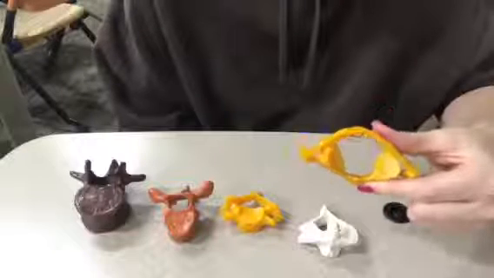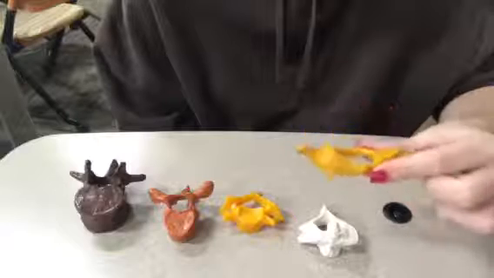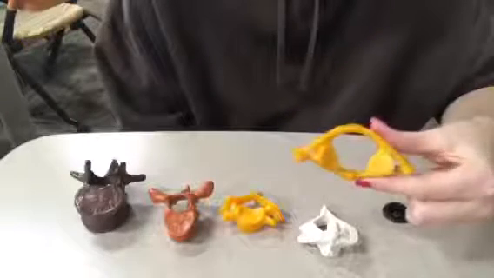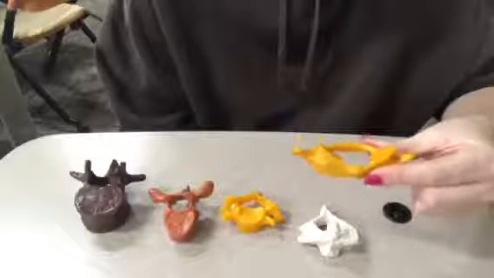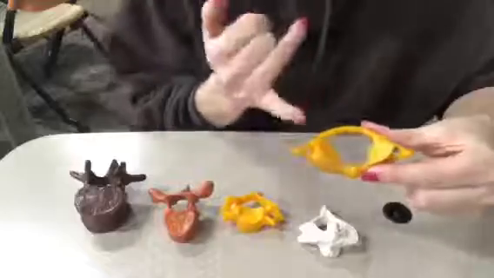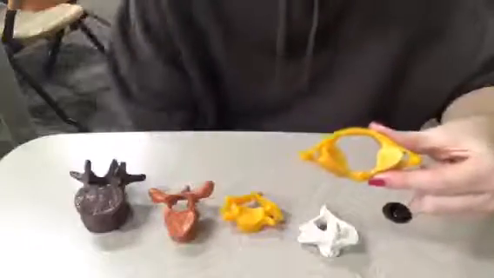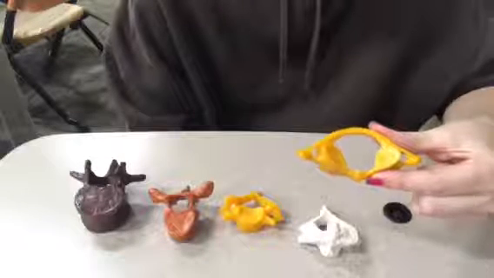So the lack of features is one thing that helps you identify this. Again, it looks like a ring. It often reminds me of the little rings that you would throw on the Coke bottles at the fair. But one of the ways in which you can identify that it is a cervical is the presence of the transverse foramina. All cervical vertebrae have that feature, so it's something unique that can help you identify them.